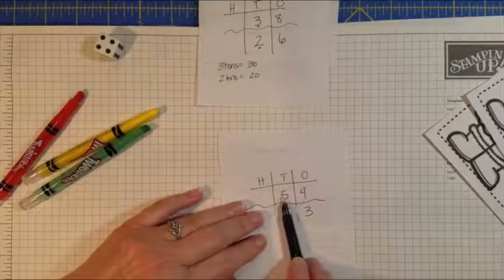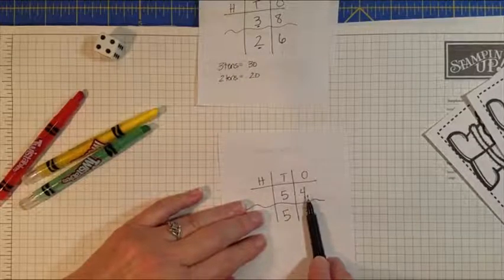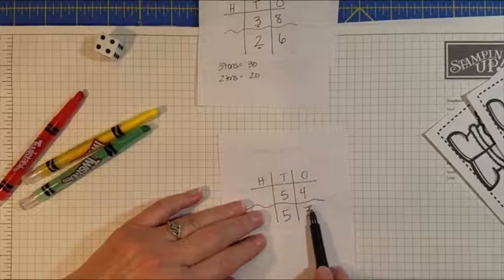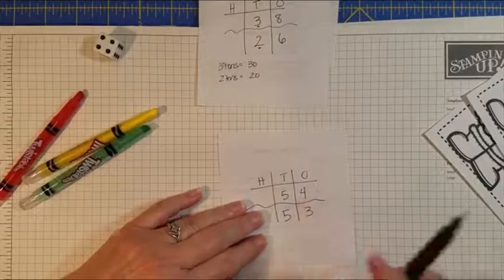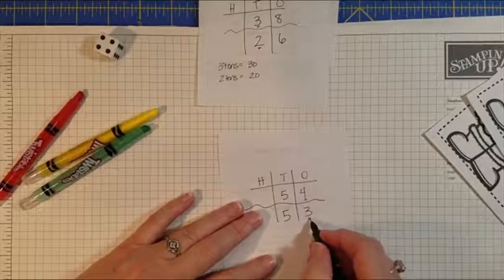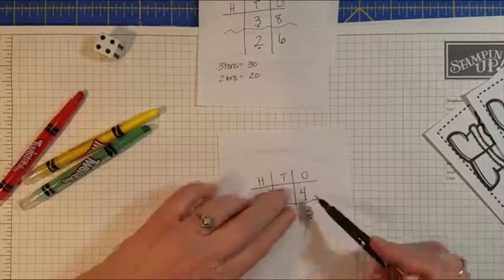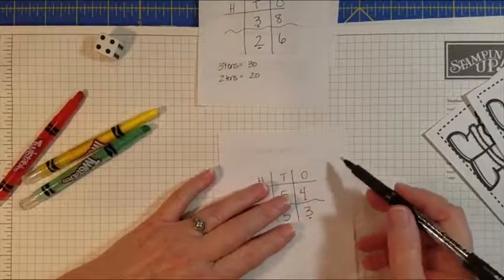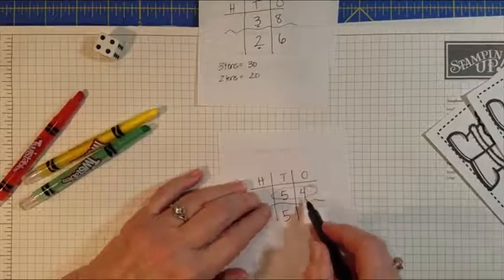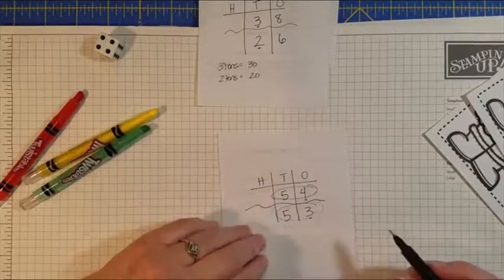This is when I have to move over into the ones place to do my comparison, because right now they're equal until I look at what's in the ones place. Now I can look in the ones place and I see I've got 4 ones compared to 3 ones. So in this case, since 4 is greater than 3, I know that the number 54 is greater than the number 53.